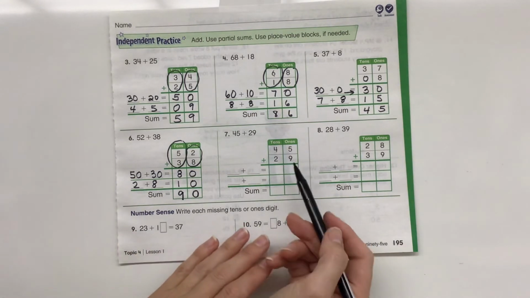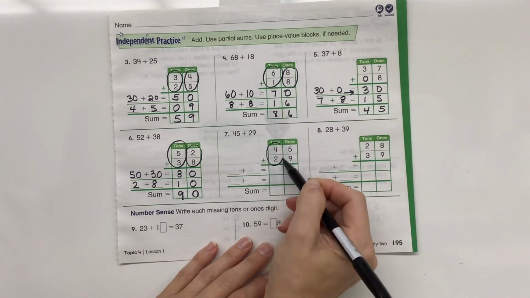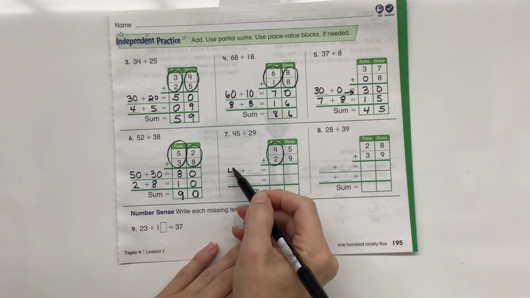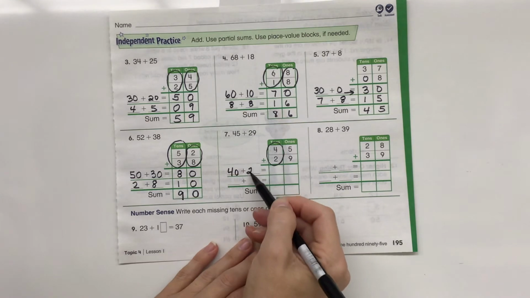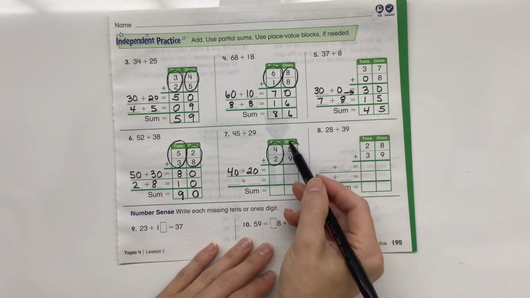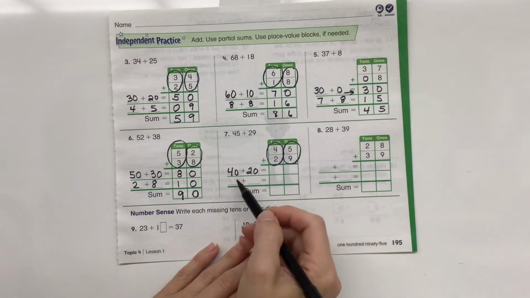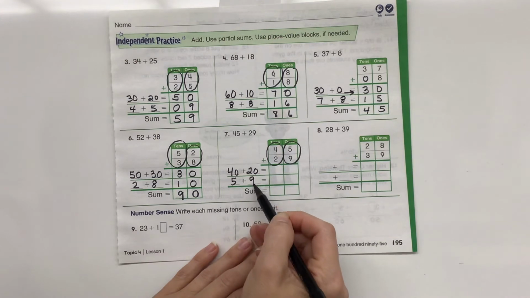All right, let's take a look at this next one. 45 plus 29. We're going to start with our tens first. So 4 tens is 40. 2 tens is 20. Okay? Then I'm going to go over here to our ones because I want you to do this on your own. 5 plus 9.